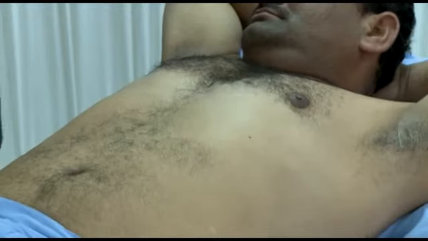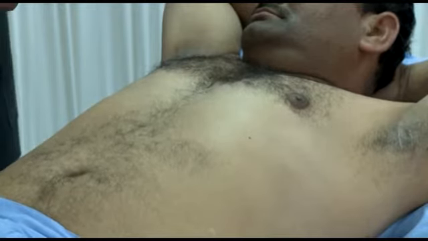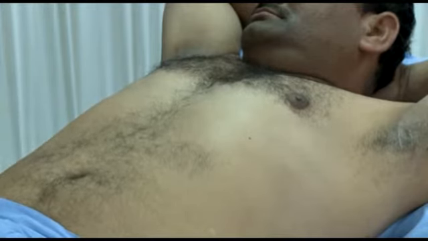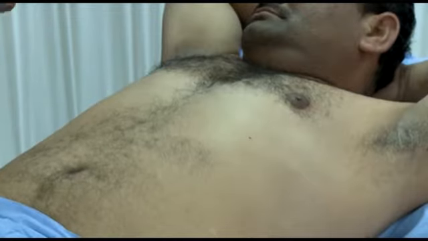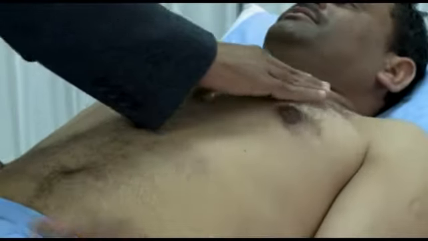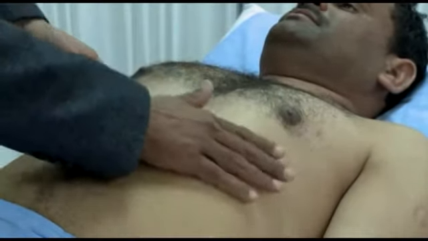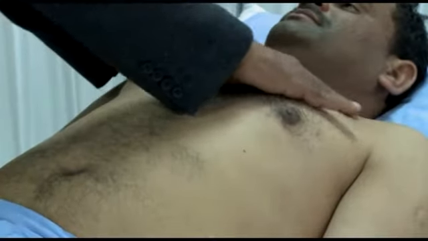Asymmetry, and if there is restriction, and we also assess the conductance of the air from inside through asking the patient to do certain maneuvers. Okay, sir, do you have any pain in your chest? No. There's no pain there. So I'm looking there for areas of tenderness, crepitus or nodules, and I can't see any.